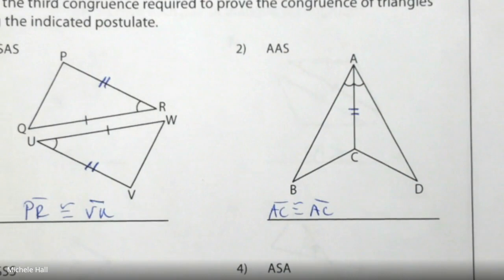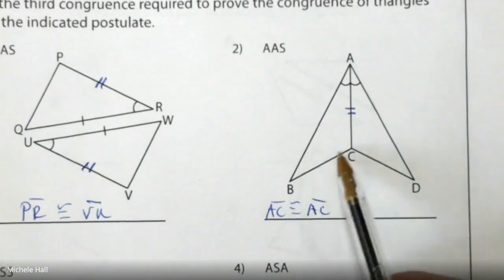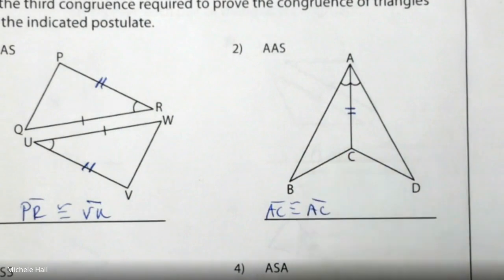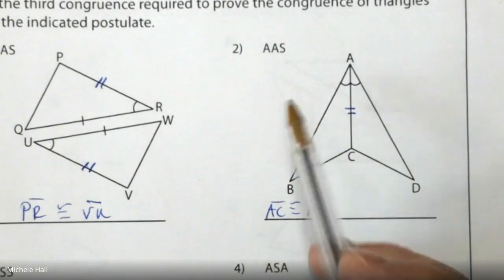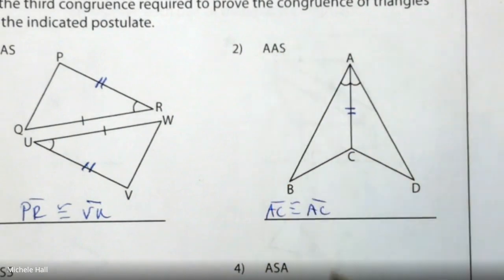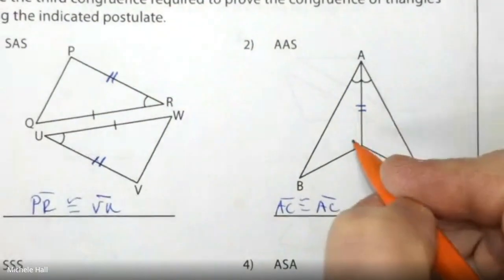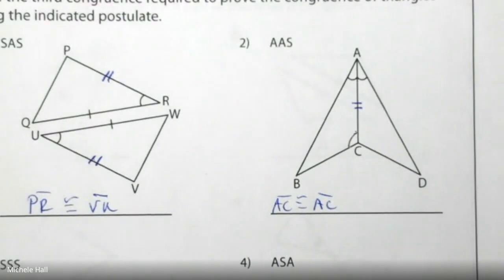Which angle would I have to mark so that this theorem works? Angle, angle and then the side. I wonder if it's going to be angle B or C that would work. Needs to be angle to the very next angle and then the side. Which one? If I put it here, what would this theorem say?